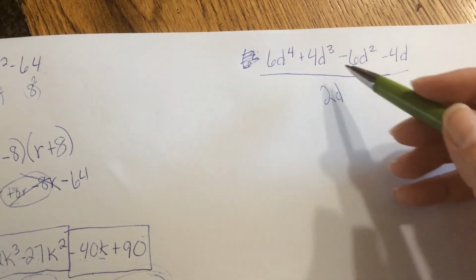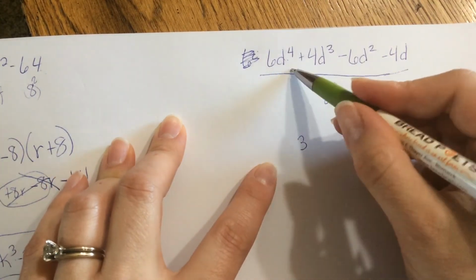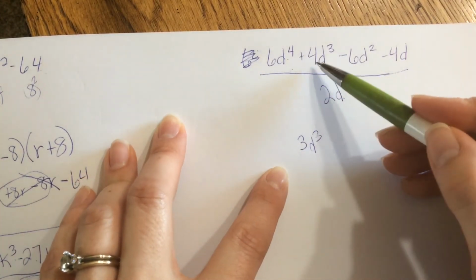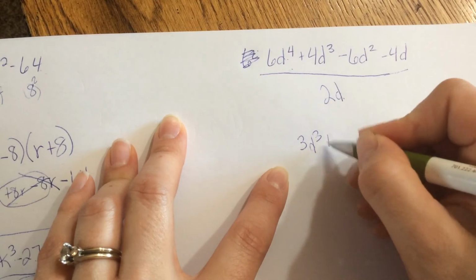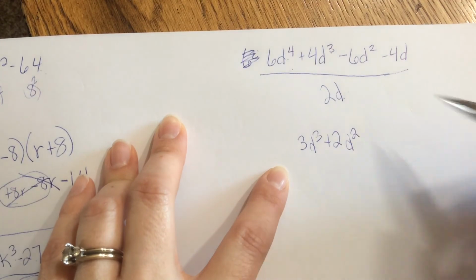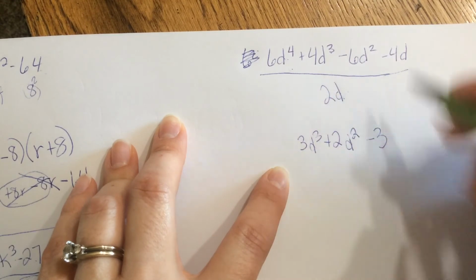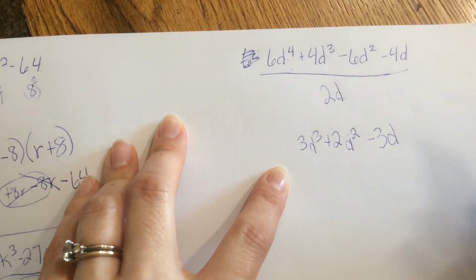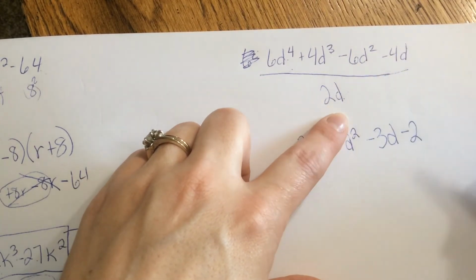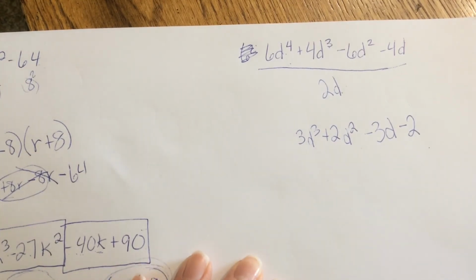So when I do that, 6d to the 4th: 6 divided by 2 gives me 3, and d to the 4th divided by d gives me d to the 3rd. The next term, 4 divided by 2 gives me a 2, and d to the 3rd divided by d is d to the 2nd. Negative 6 divided by 2 is negative 3, and d squared divided by d is d. And the last one, negative 4 divided by 2 is a negative 2, and d divided by d just goes away. So I'm still left with 4 terms, but now I have smaller numbers to work with.